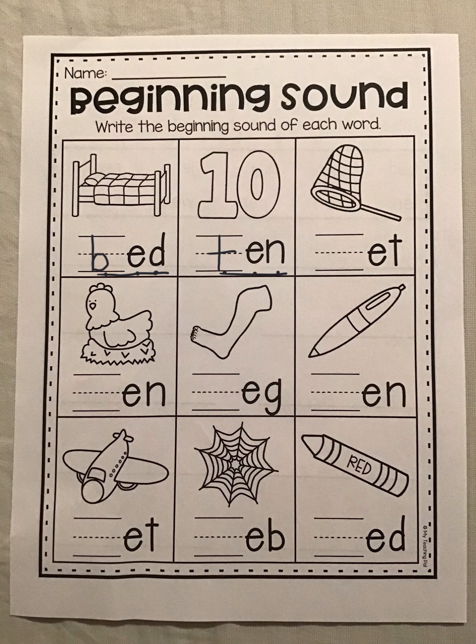Our next word is a picture of a net. N-E-T, net. Please write the beginning sound you hear. N-E-T, net. Finger stretch. N-E-T, net.